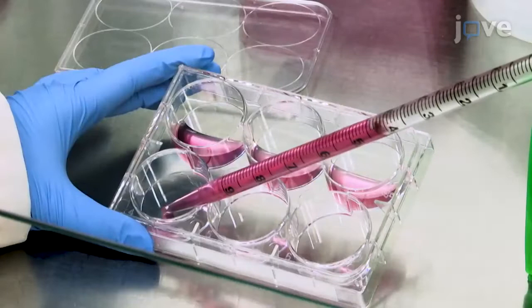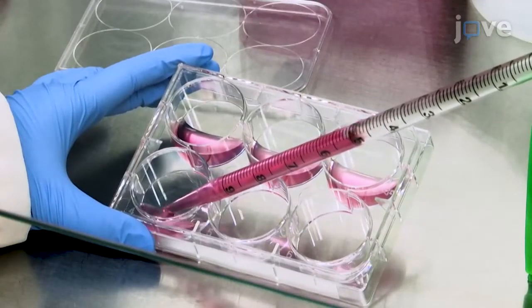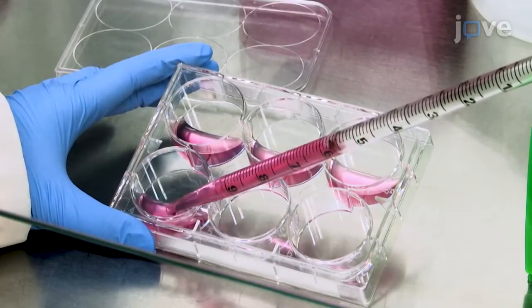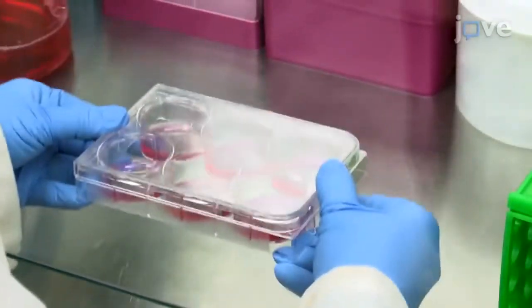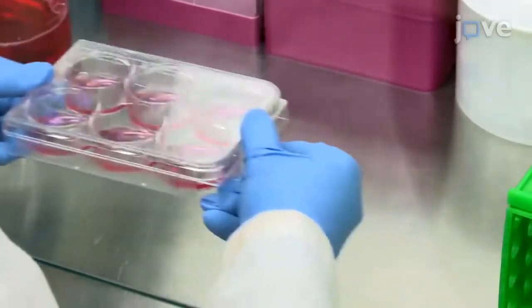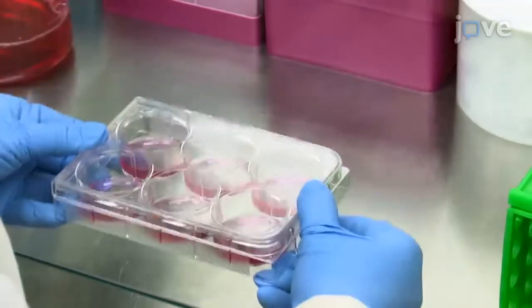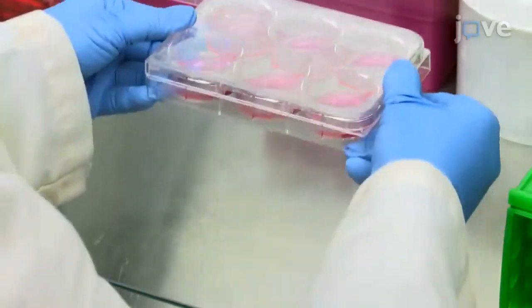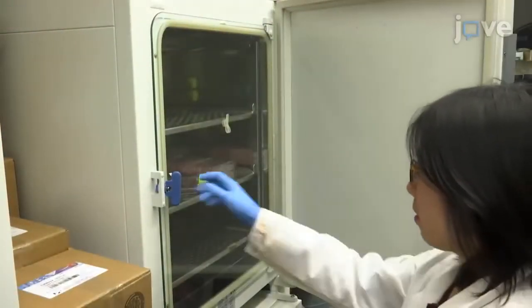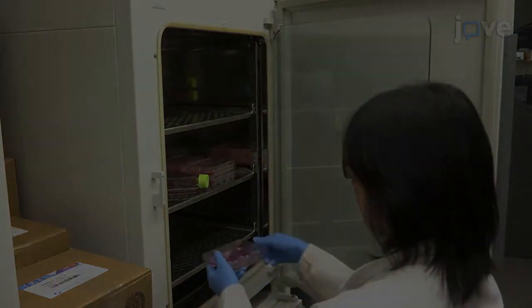Next, seed 2 milliliters per well of the cell solution in a 6-well tissue culture plate, and gently move the plate back and forth and side to side to evenly distribute cells. After making sure that cells are evenly distributed, incubate the plate at 37 degrees Celsius in 5% carbon dioxide.